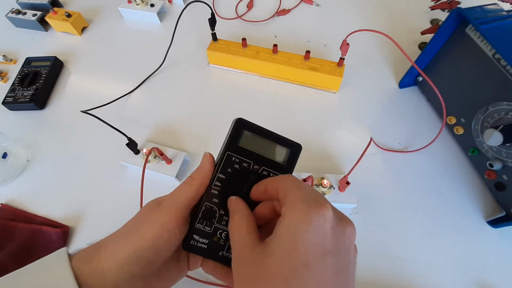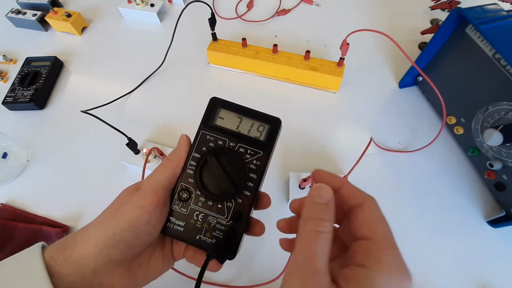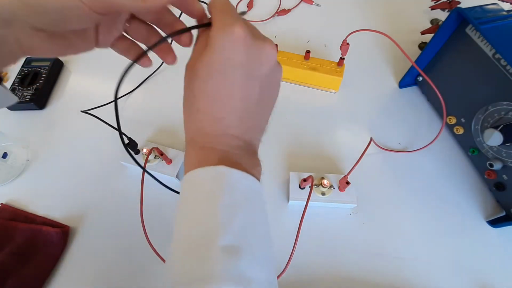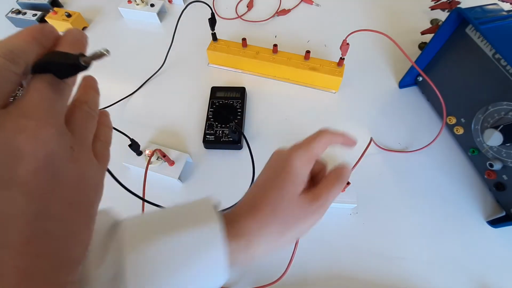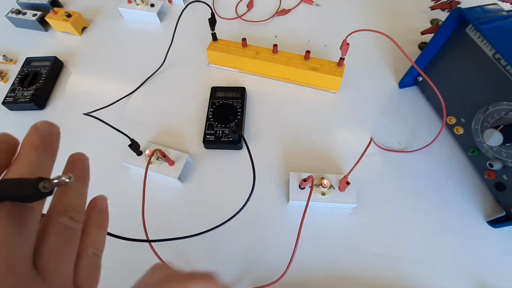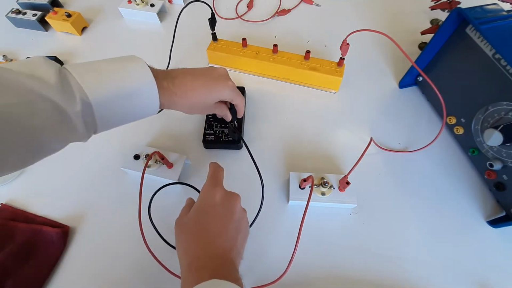Setting that to ammeter mode. There we go, 10A. All right. And what we're going to do, put the ammeter here, here, and here. And we're going to see what the current is there, there, and there. And we'll find out what it is.